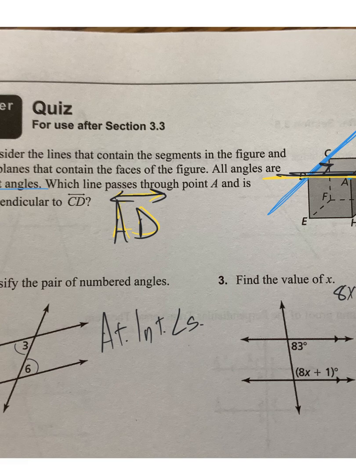So 8x plus 84 equals 180. Subtract the 84, you get 96, and divide off the 8, x equals 12. All right. Who got it right? Awesome.